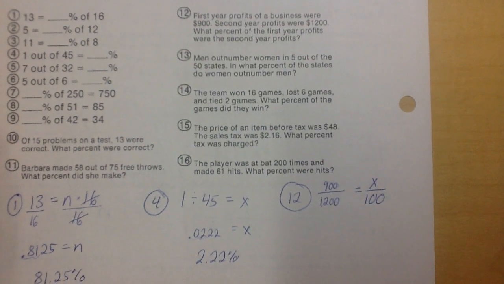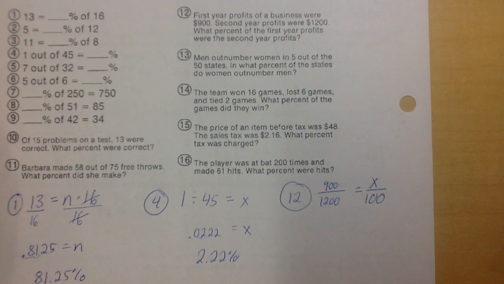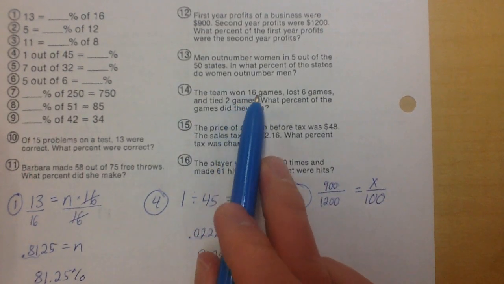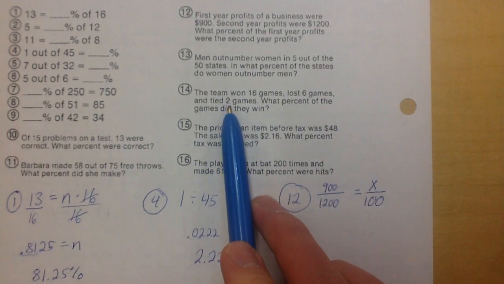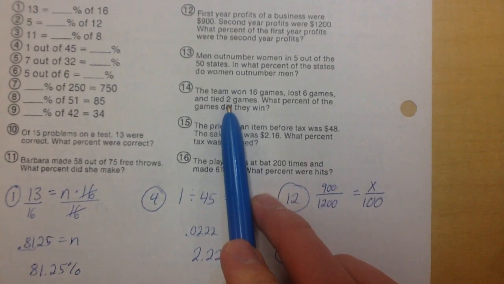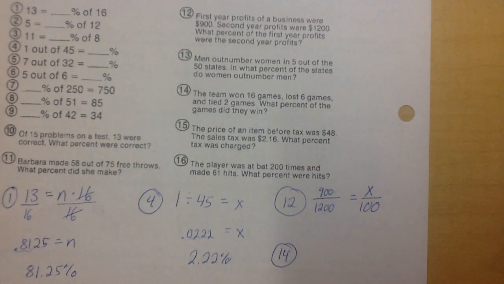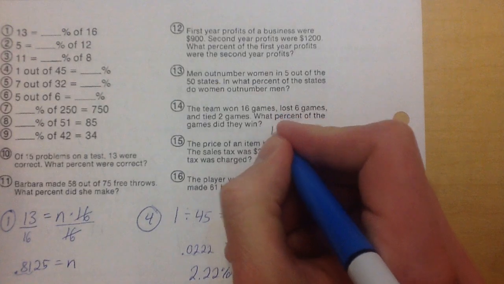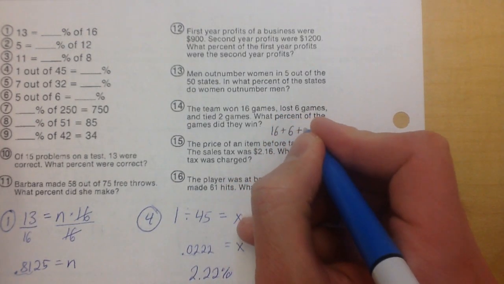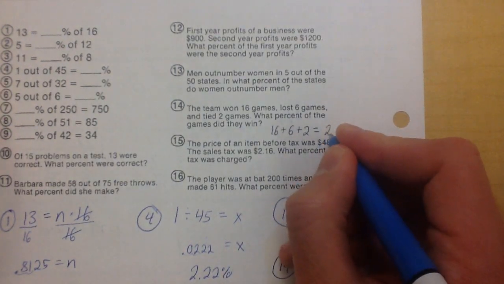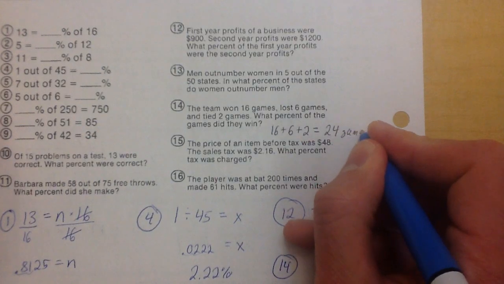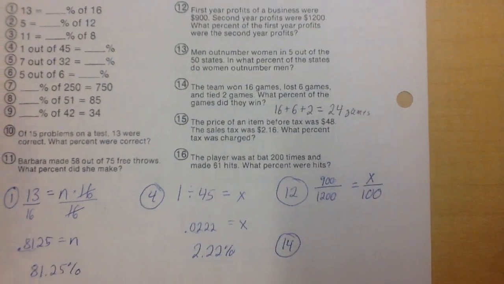Okay, I'm going to do number 14. I'm not going to finish. I'm going to start it. A team won 16 games, lost 6, and tied 2. Stop right there. They never told you how many games they played, but you can figure it out very easily. If you win 16, you lose 6, and you tie 2, you add all those together, and you'll find out how many games you played. And it is 24. 24 games total. That is how many games you played. So we're going to go with that.